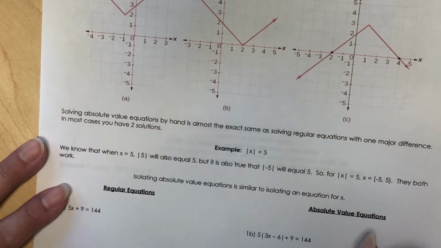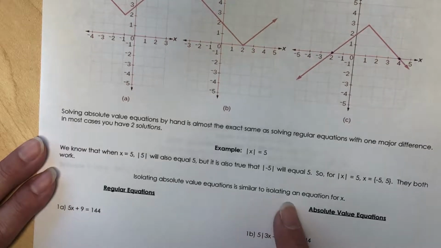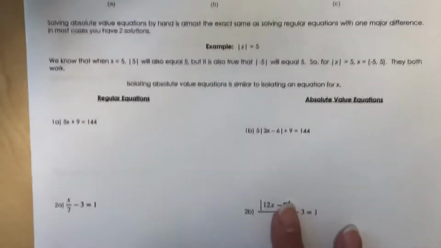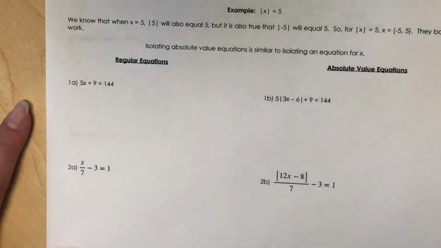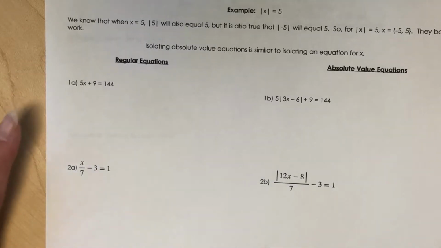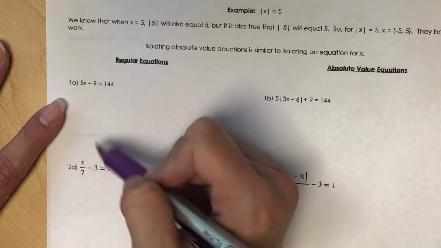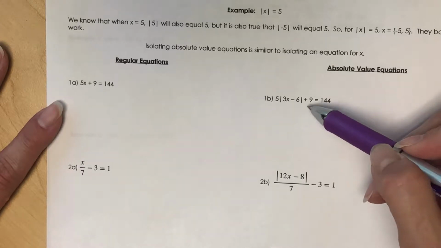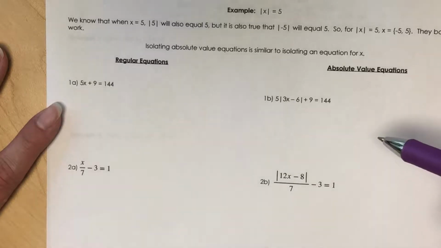Both numbers work. So we're going to start by looking at how to isolate absolute value equations. It's very similar to isolating an equation for x. In my column of regular equations, I'm going to solve for x over here. If I don't see absolute value bars, I'm going to isolate the equation for x. In these examples, I'm just going to practice what I would do if I needed to isolate the whole absolute value quantity by itself on one side, just to show that the steps are very similar.